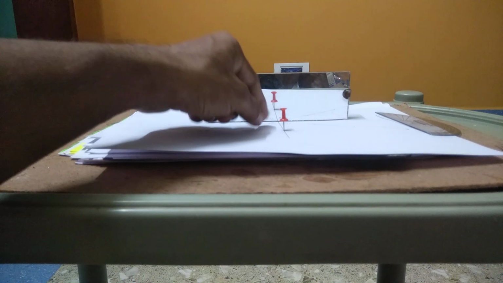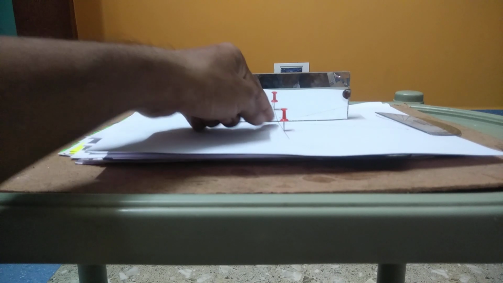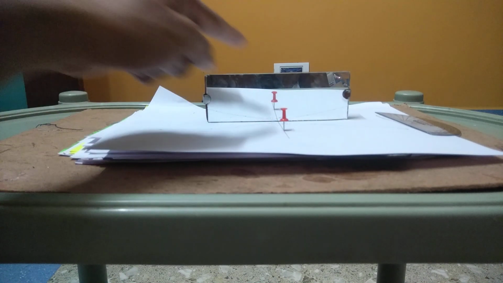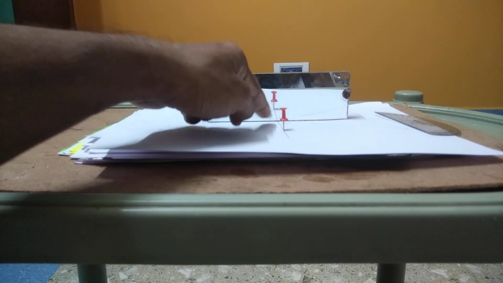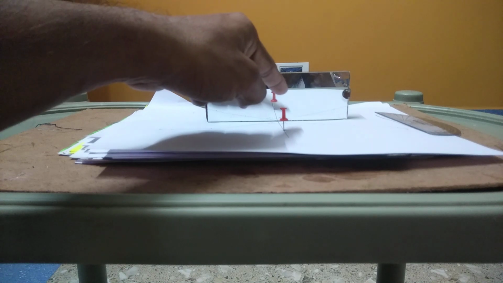The second property is here. If we measure the distance between the mirror and the real object, and we measure the distance between the mirror and the image, you will find that the object distance is equal to the image distance. This is the second property of a plane mirror. The first property is that the height of the object is the same as that of the image. And the second property is that the distance between the mirror and the object is the same as the distance between the mirror and the image, right?